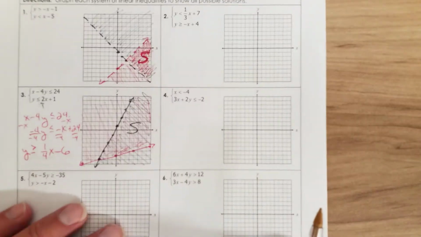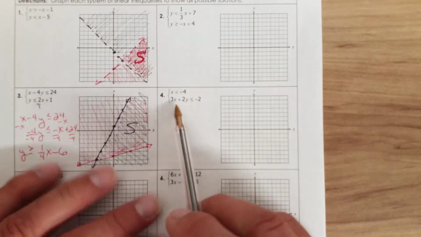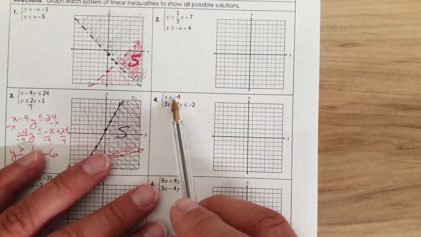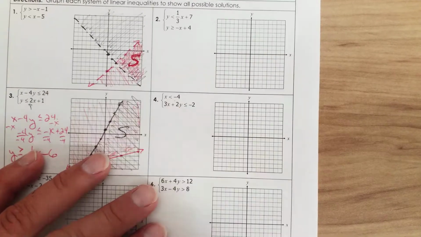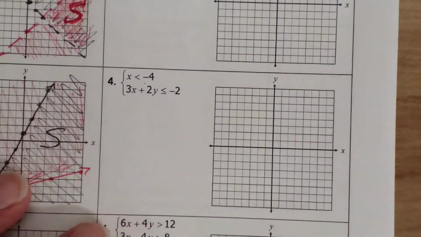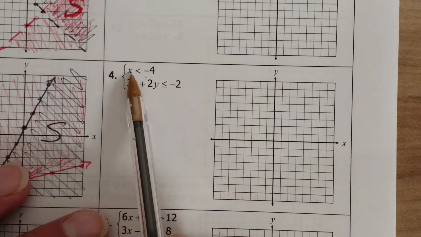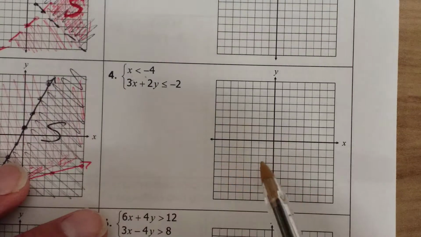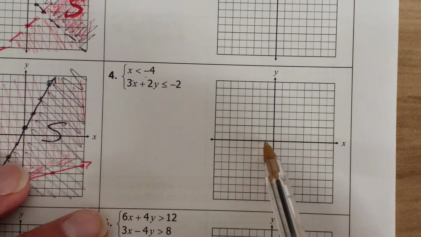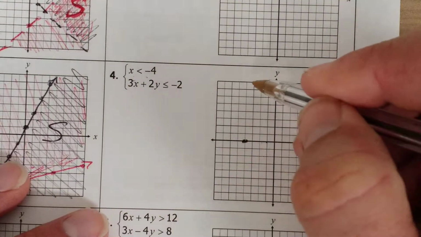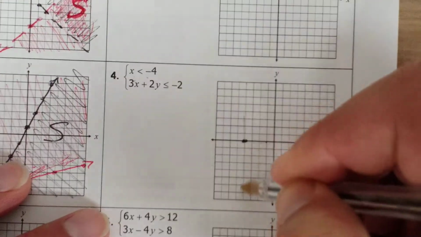Let's look at one more. Number 4. X is less than negative 4. This is one of those special cases. Remember, when there's only one variable, the line that you draw will cross over that axis, which is the x-axis, at negative 4. Here's negative 4 on the x-axis, and a line that crosses over it will be vertical.